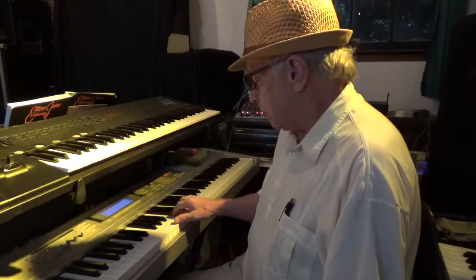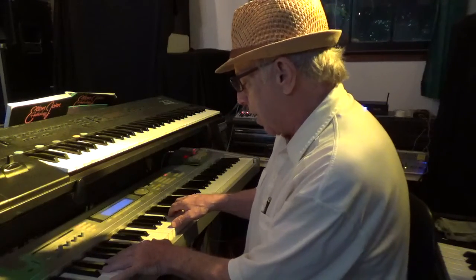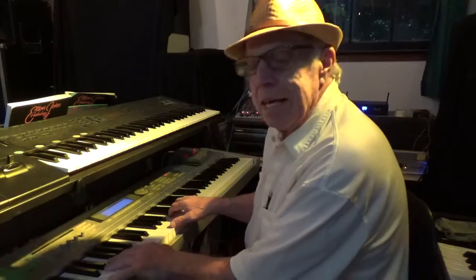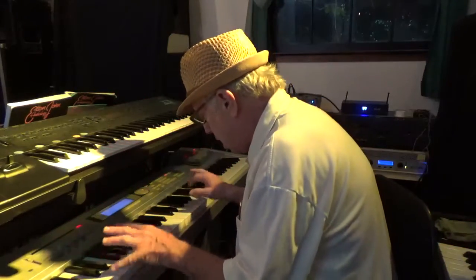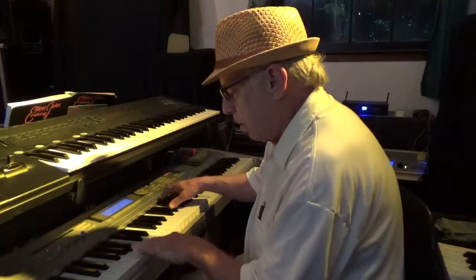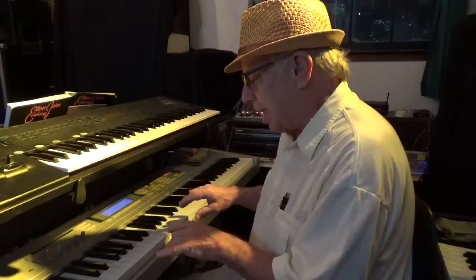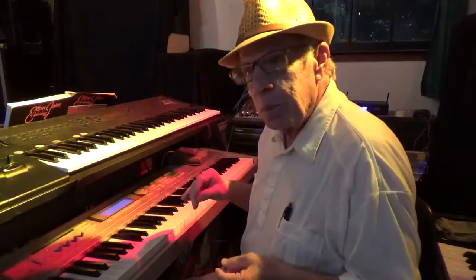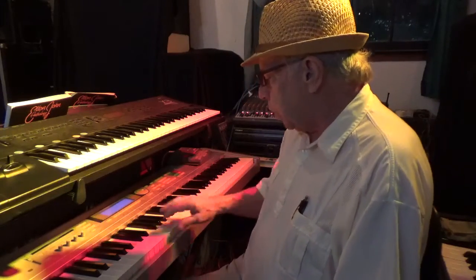The reason we're going to keep this lesson in C for right now is that if you're playing any song in the key of C and you stay on the white keys, theoretically you won't be making any noticeable mistakes, because in the key of C you play all the white notes.